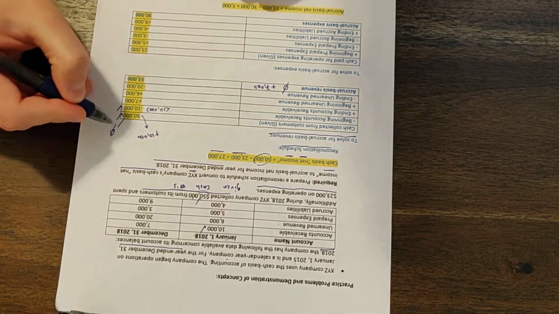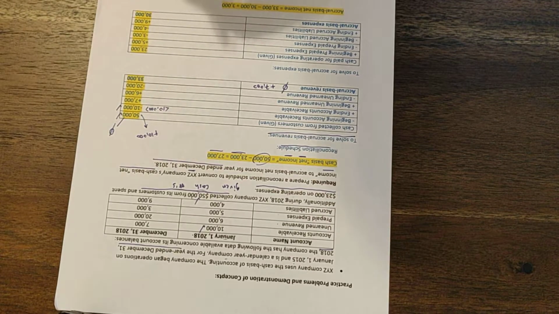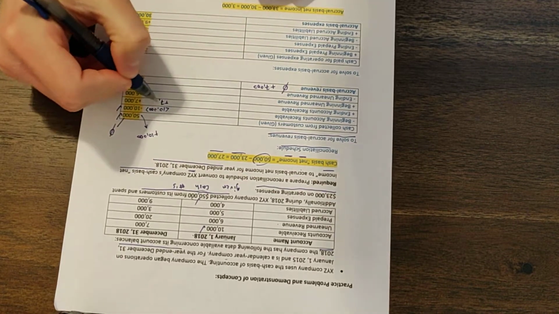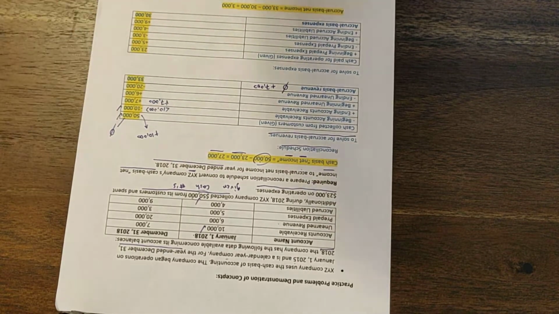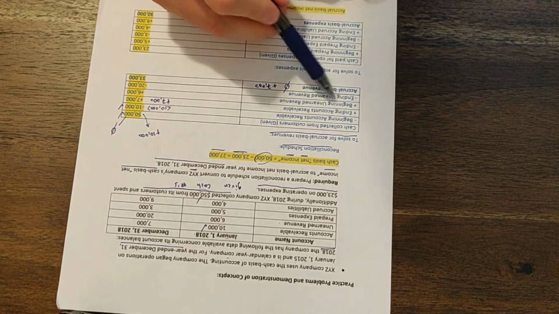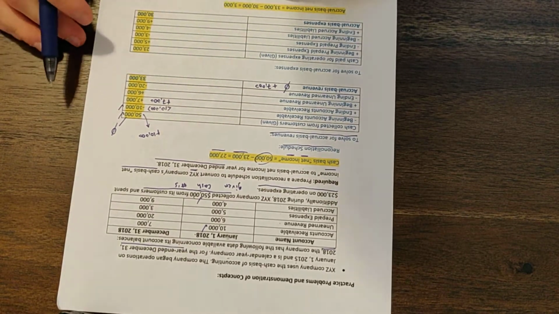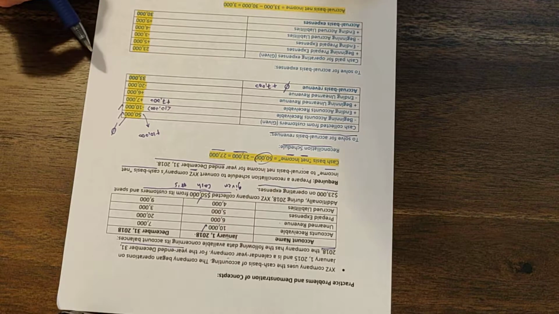However, we don't have anything included in the cash collected from customers. So that means that we have to go ahead and add $7,000. Okay. Next, we have beginning unearned revenue. It says to add that. Well, why does that make sense?